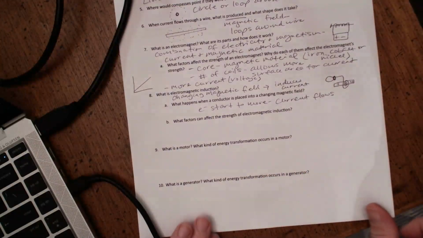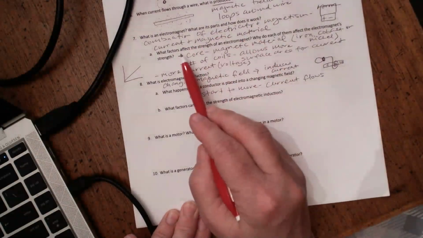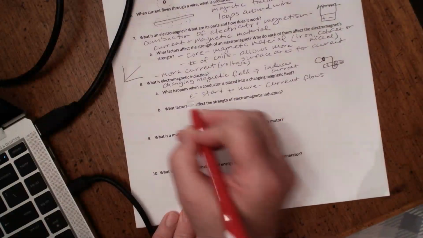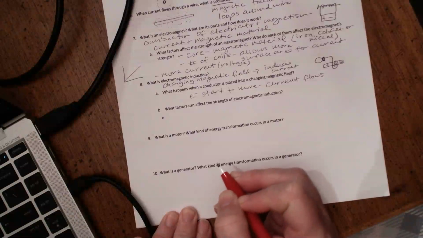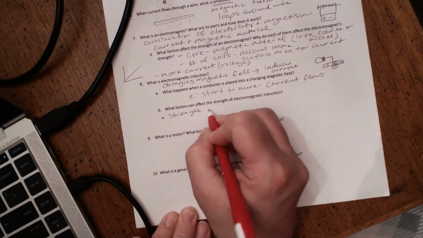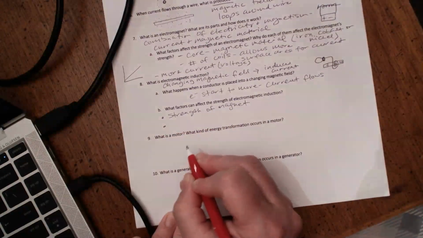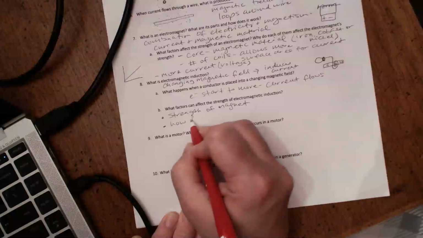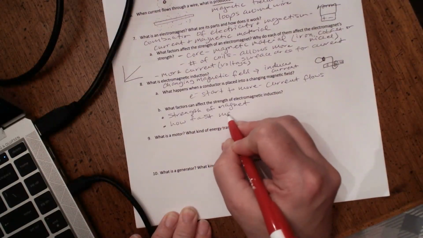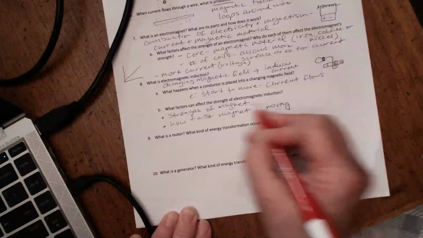What factors can affect the strength of electromagnetic induction? This is similar to what we talked about up here with factors affecting the strength of an electromagnet. Things that affect it are the strength of the magnet, and how fast the magnet is moving. If you move it faster, you'll have more electromagnetic induction, because it goes back to this changing magnetic field.